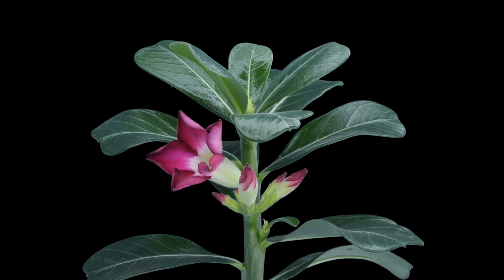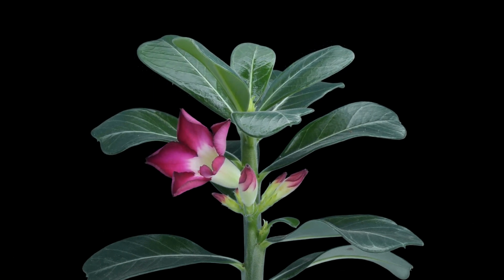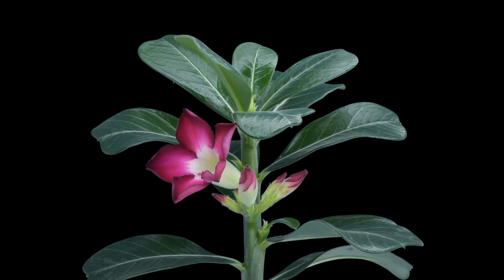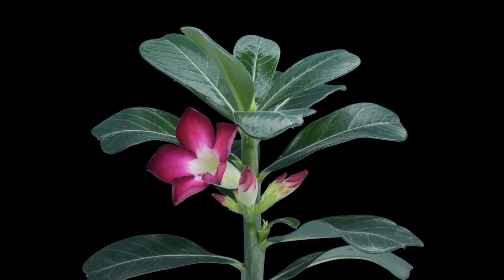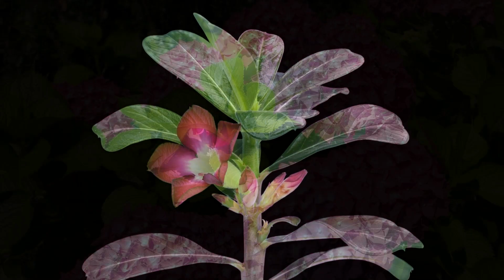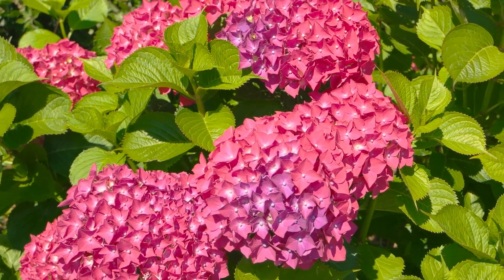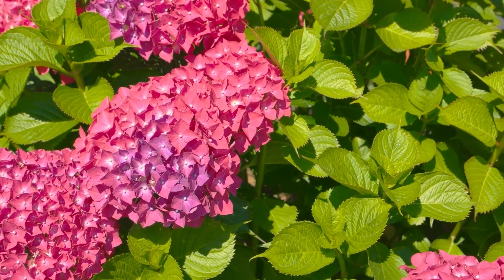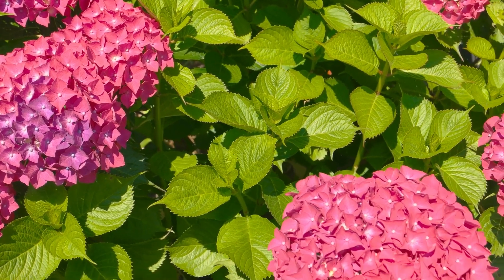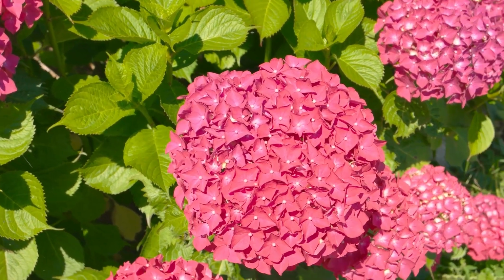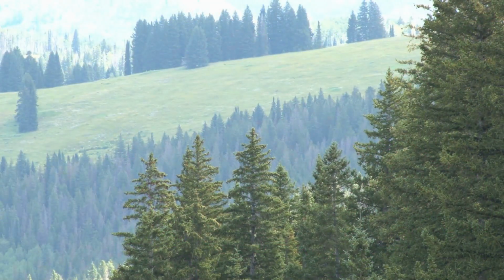Azaleas and rhododendrons. These flowering shrubs prefer a pH range of 4.5 to 6.0. Hydrangeas. Different varieties of hydrangeas thrive in various pH ranges, but generally, they prefer acidic soil between 5.2 and 6.2. Pine trees. Most pine trees prefer slightly acidic soil with a pH range of 5.0 to 6.5.